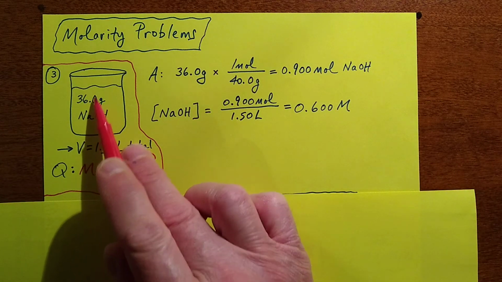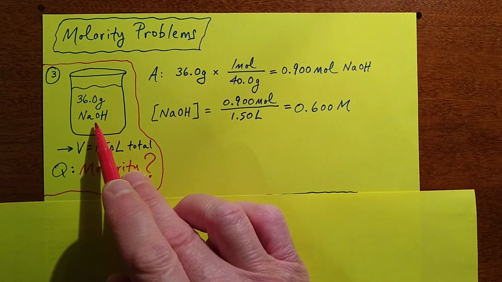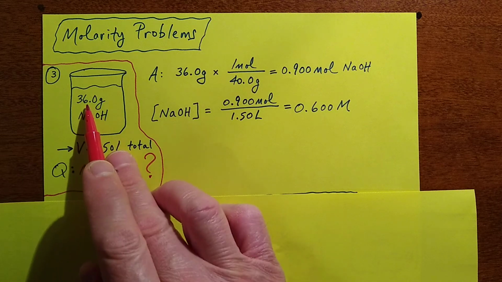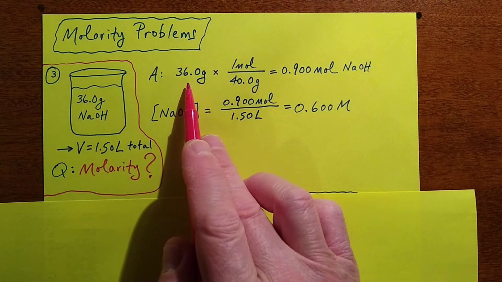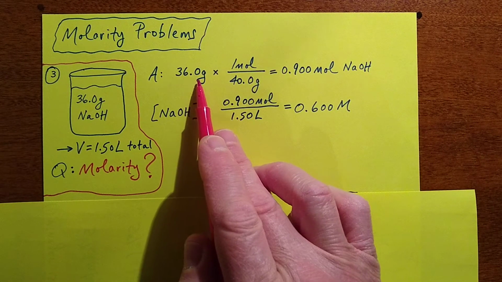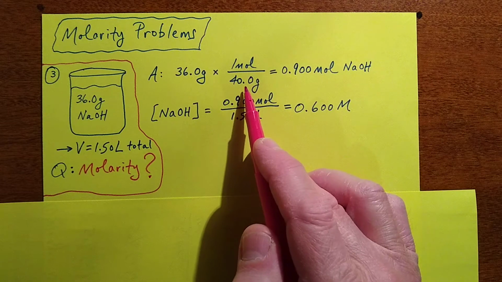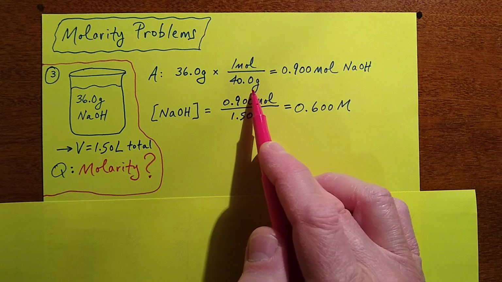Here you just have to convert them, recognize that the sodium hydroxide is the solute. What is dissolved in the solvent? The solvent is the water. So 36.0 grams of sodium hydroxide converted to moles would be done like this: 36.0 grams times, or essentially dividing by, the molar mass of sodium hydroxide, which is exactly 40.0 grams.